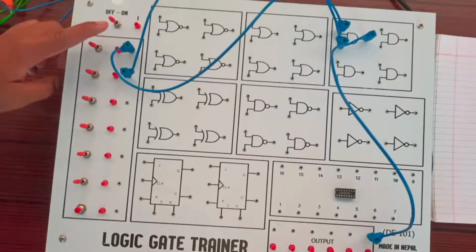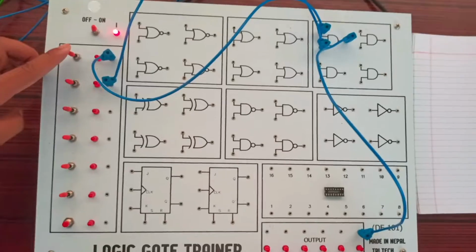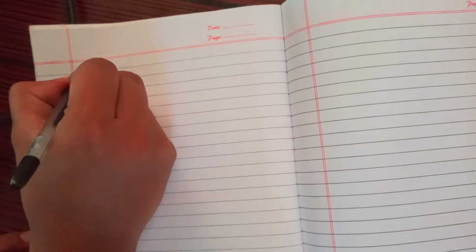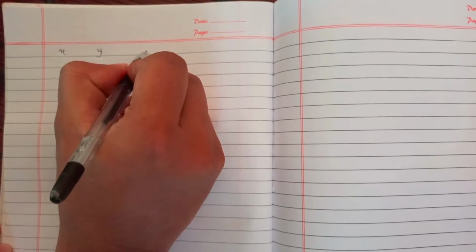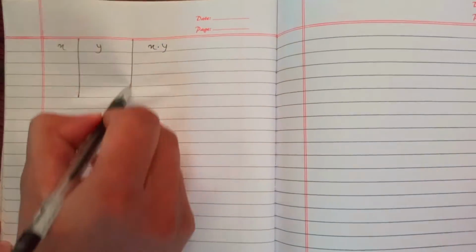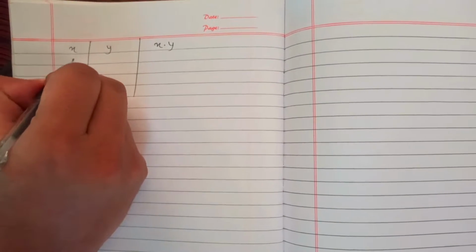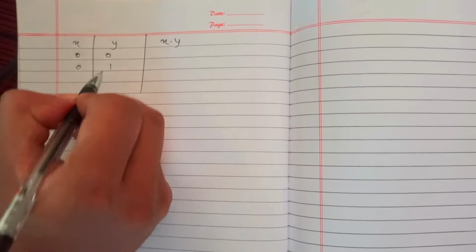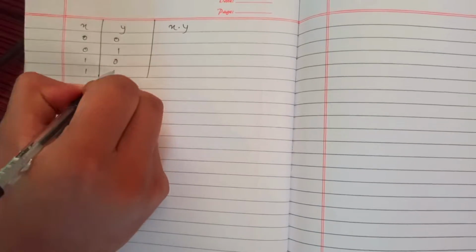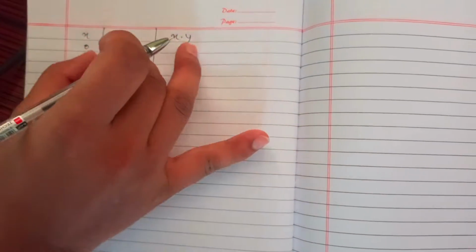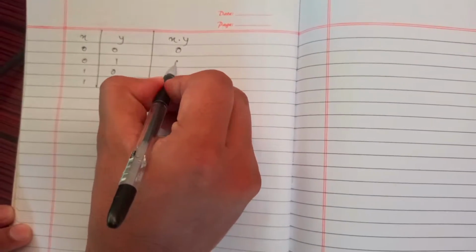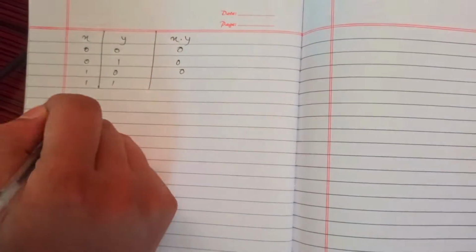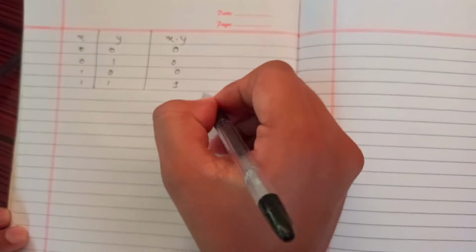Now let's draw the truth table of AND gate. Okay, now X and Y are the inputs. Okay, and we will see X dot Y. This is the AND gate truth table. Okay, so first of all we will give 0 0, 0 1, 1 0 and 1 1, and as we know 0 0 means in AND gate it's 0, 0 1 it's 0, 1 0 it's 0, 1 1 it's 1. This is the table that we know.